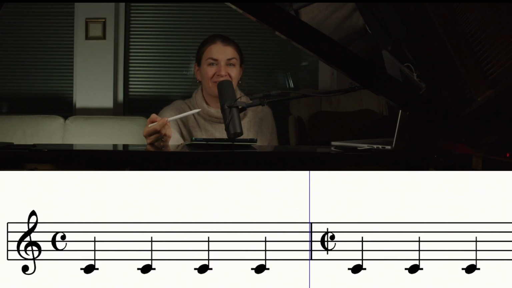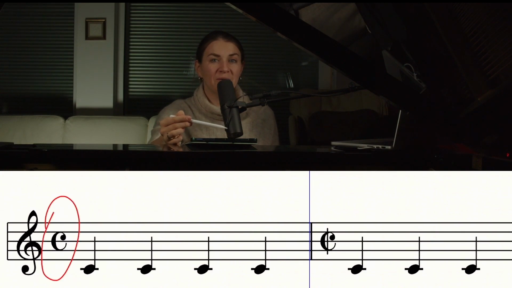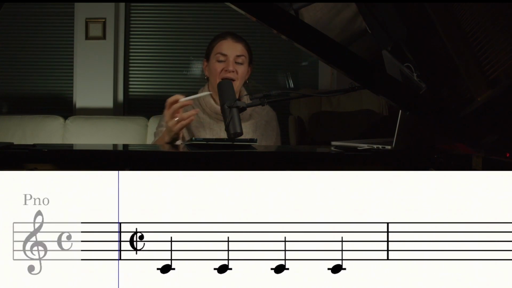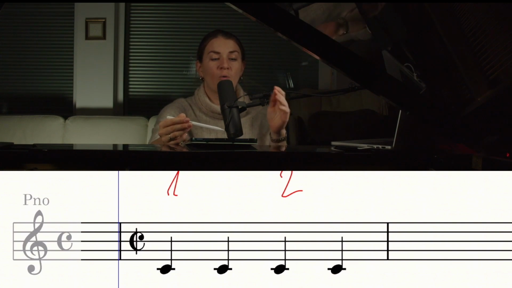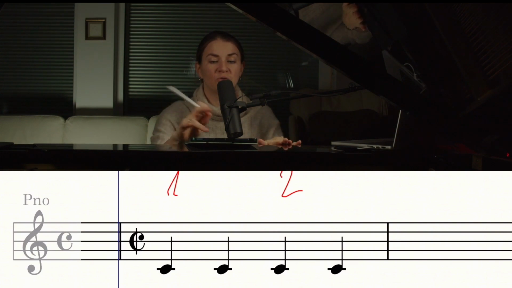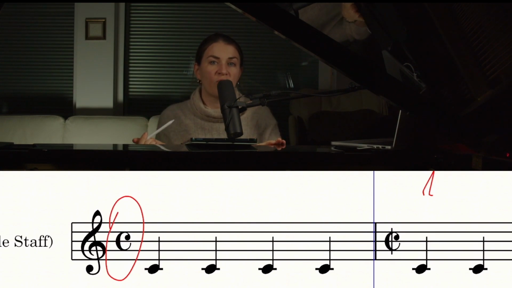So what is the difference? If we have a common time signature, we would count it like 1, 2, 3, 4. It's like strong, weak, medium strong, weak. And the cut time signature we count as 1, 2, compared to 1, 2, 3, 4.